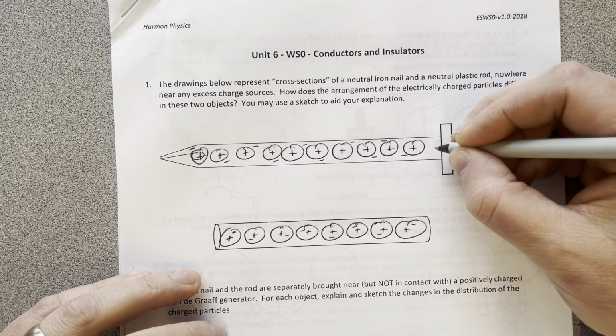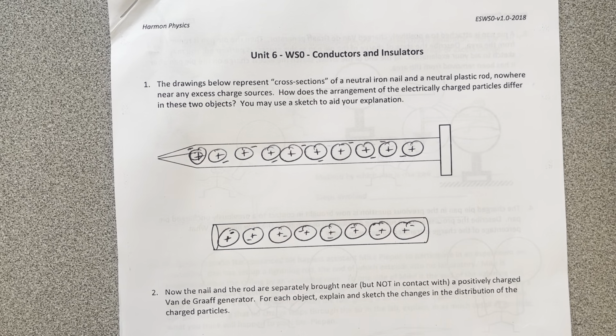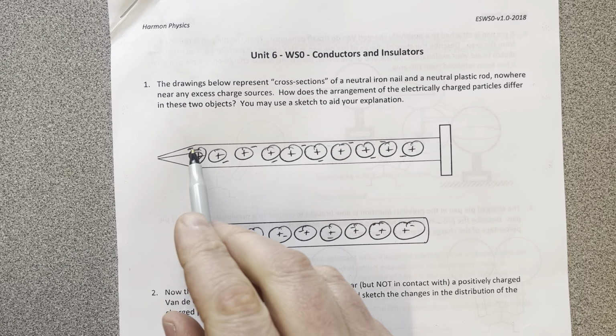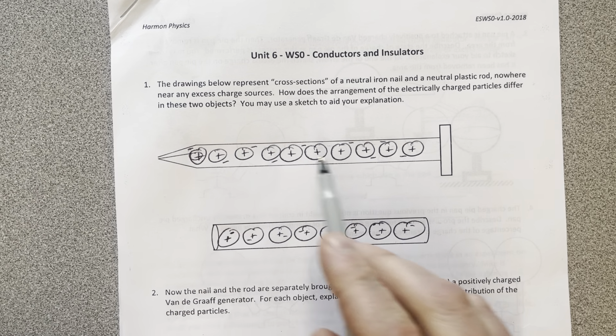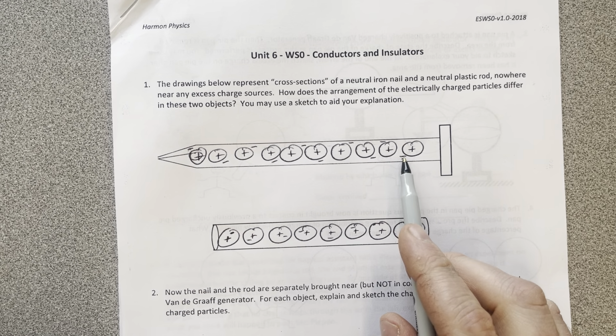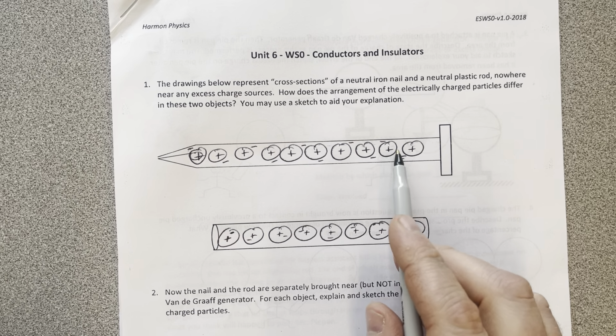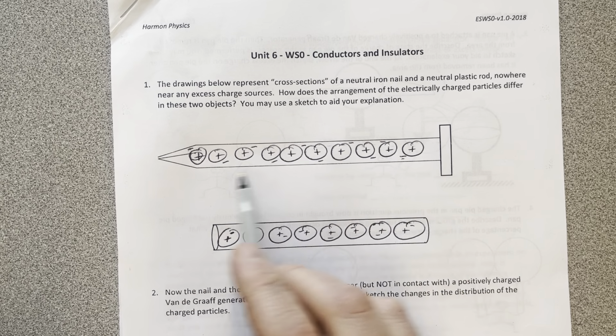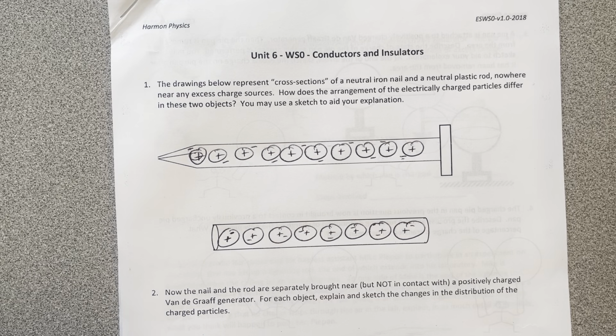So I'm just pretending it's like 1 valence electron per atom here. They're allowed to move anywhere throughout the conductor. So this electron is absolutely indistinguishable from this electron. This electron's bouncing around and could be moving anywhere in that metal, kind of like a gas in air.